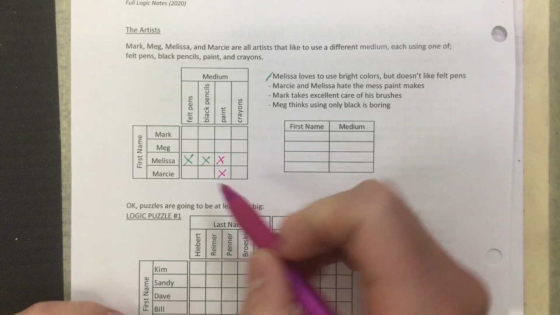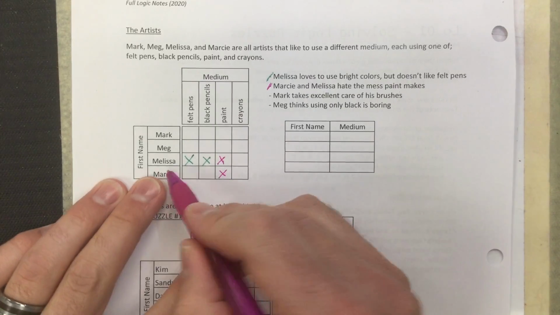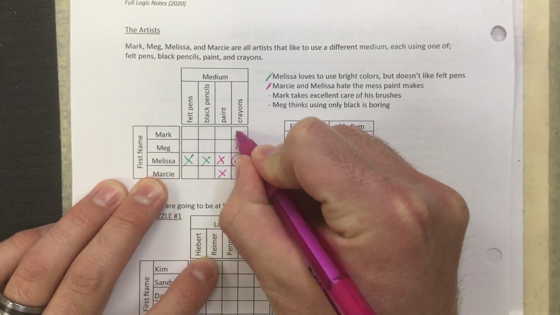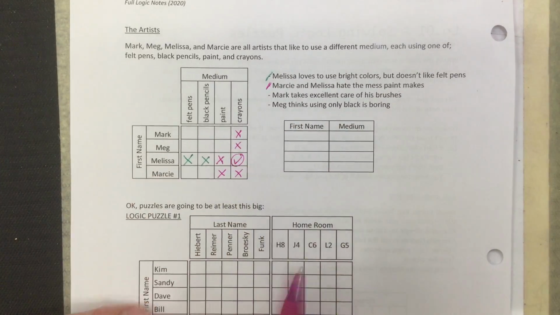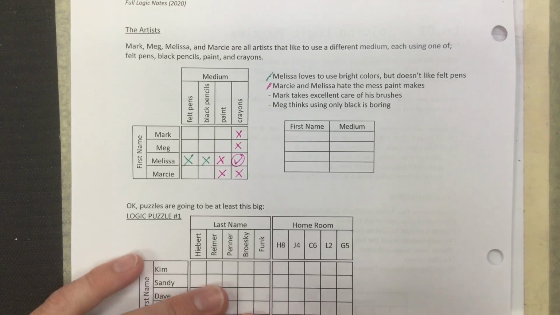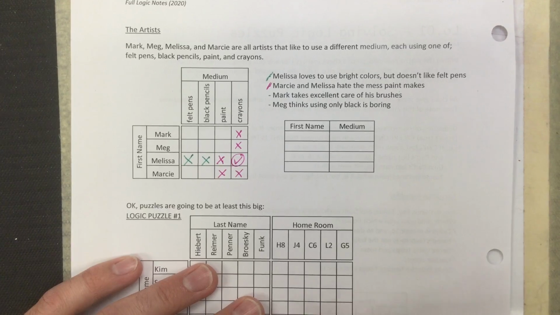And that just gives us another clue there, and we'll check that off. Based on that clue, we know that Melissa must like crayons. And thus, the other three will not like crayons, or it is not their favorite medium. So that is our second clue, and we already have a solution to that.